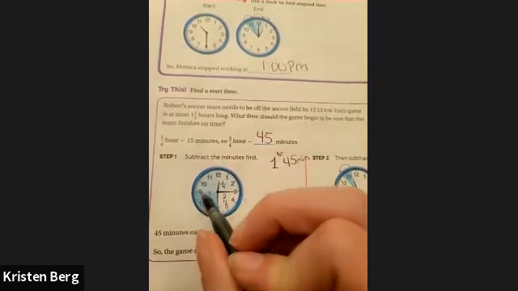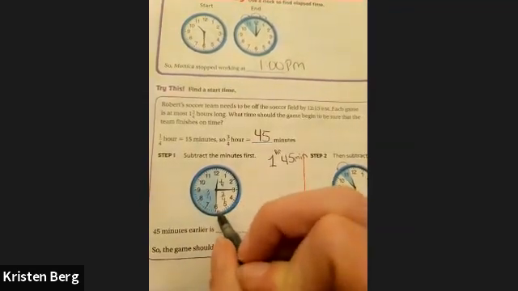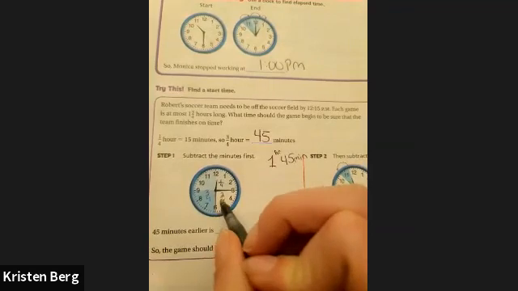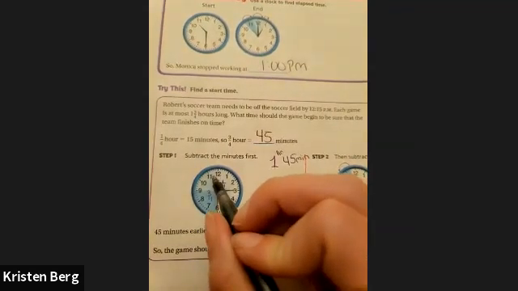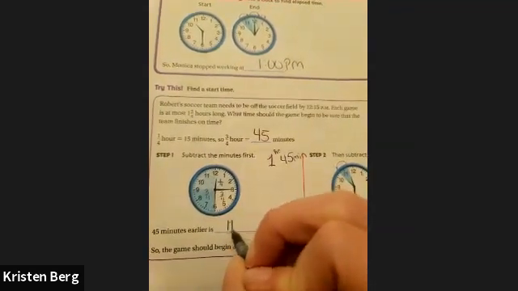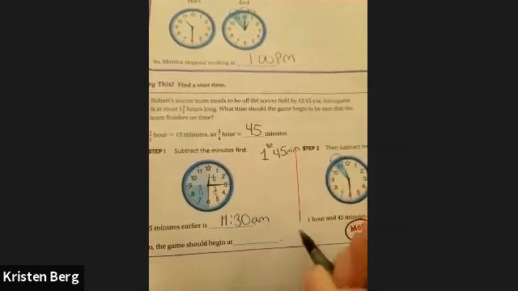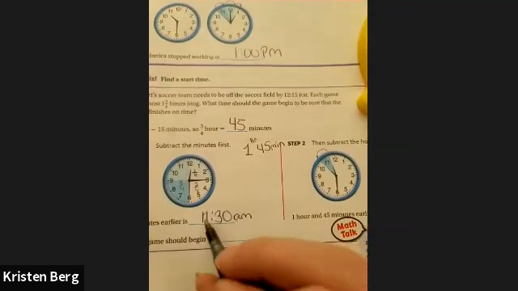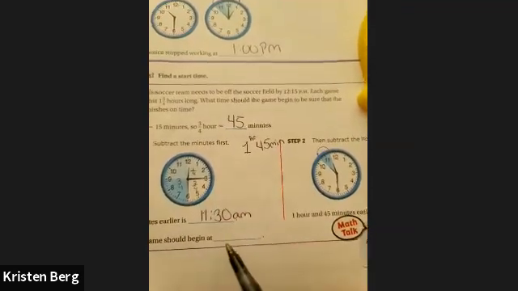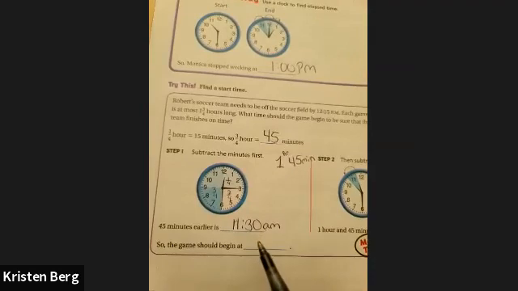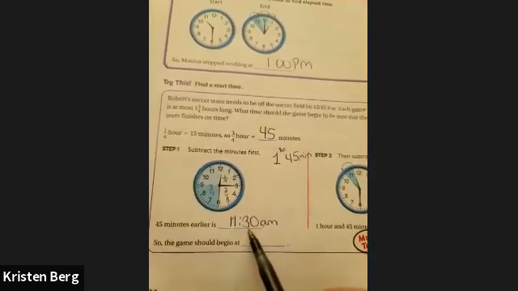20, 25, 30, 35, 40, 45. So this is actually 30. So it's actually 11:30. And then this would be AM because it's before noon. All right, then it's saying now that is 45 minutes.